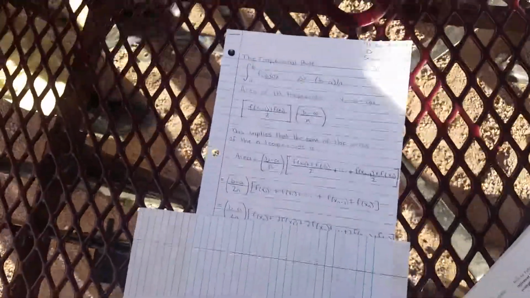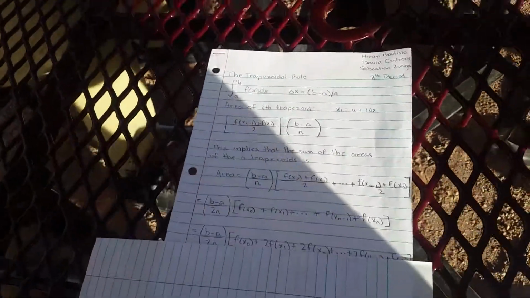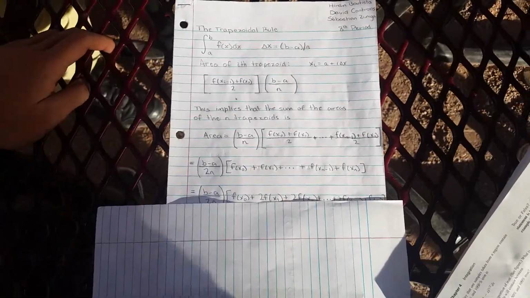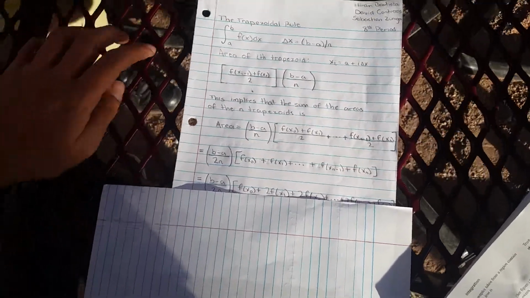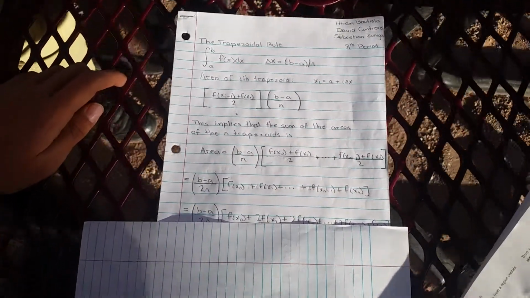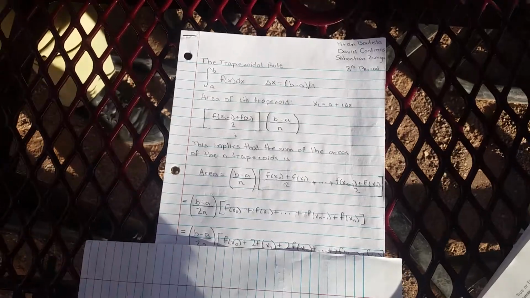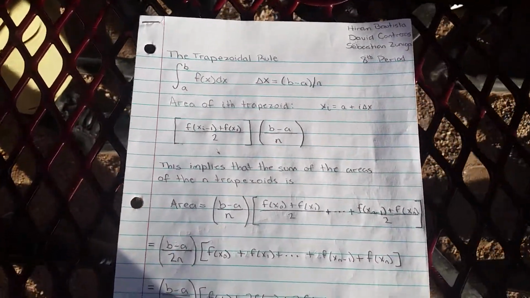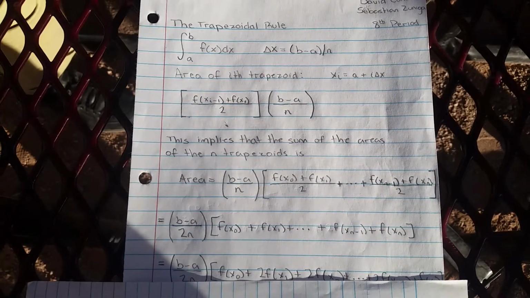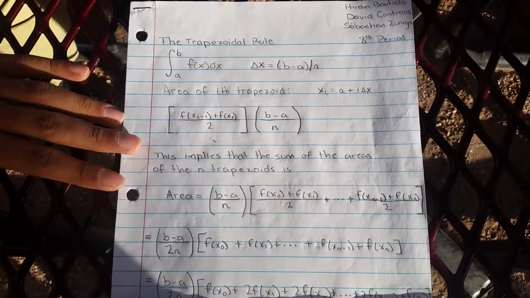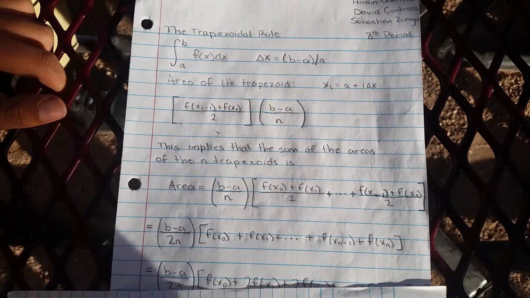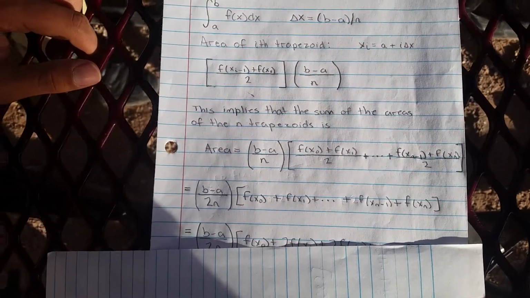f of x of i minus 1 plus f of x of i, divided by 2, multiplied by b minus a divided by n, which is delta x. So this implies that the sum of the areas of the n trapezoids is, what we're going to do is find the area of all the trapezoids, which is going to be this equation: delta x times f of x0 plus f of x1 divided by 2, and so on.